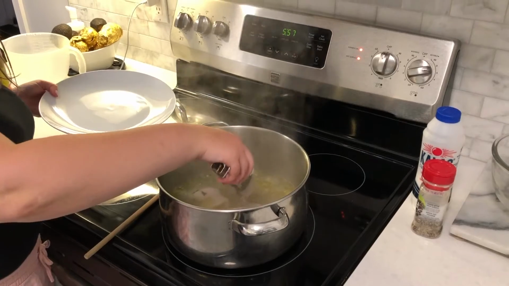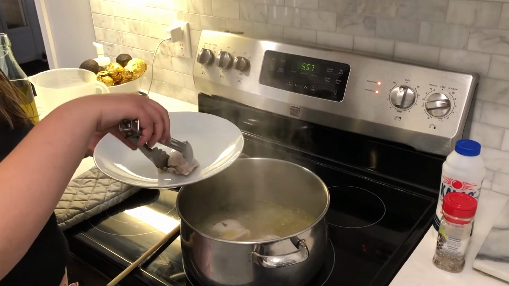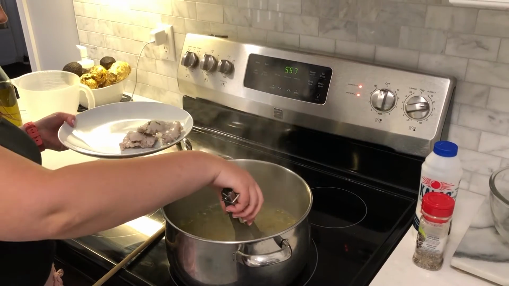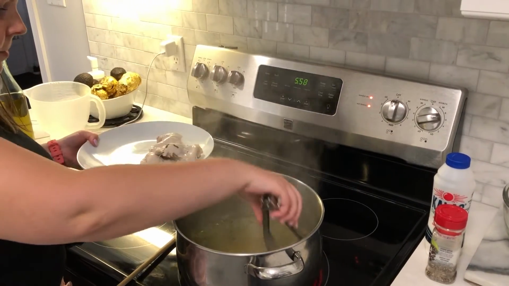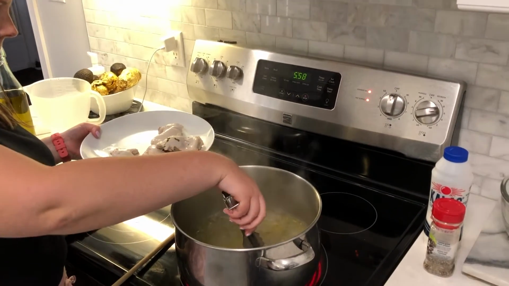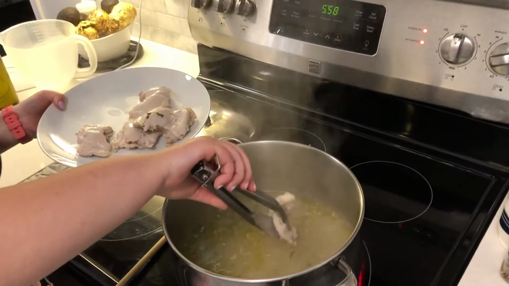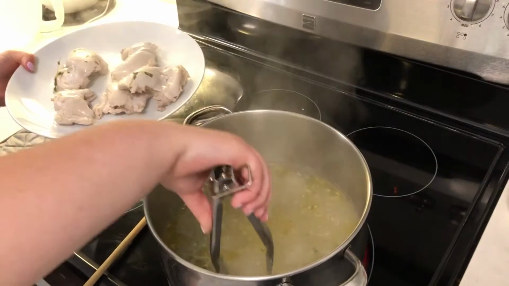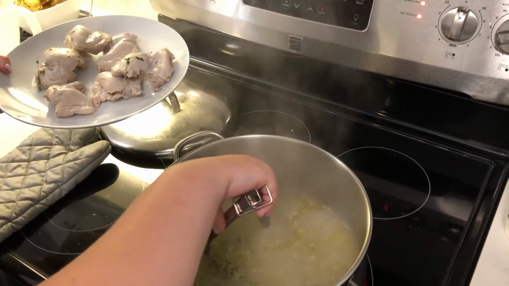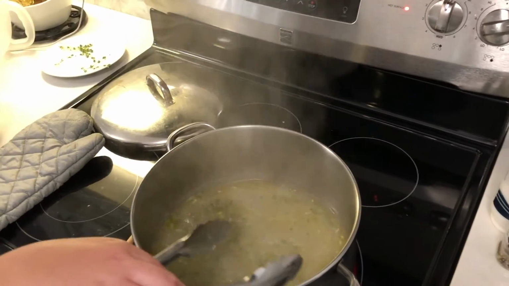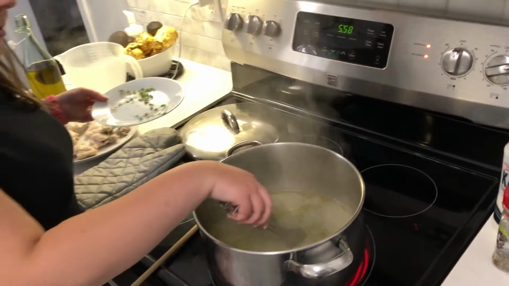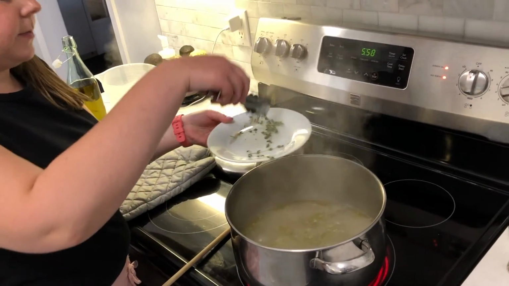We're just going to take the chicken out and put it on a fresh plate. We are also going to take the thyme out as well.